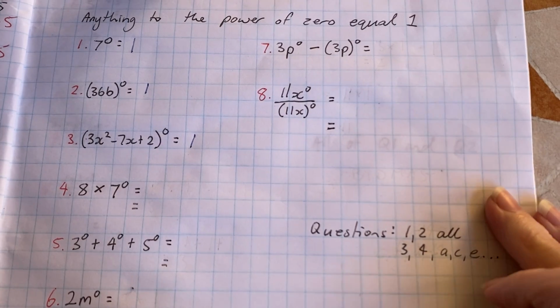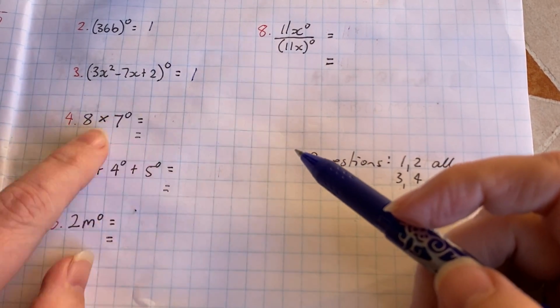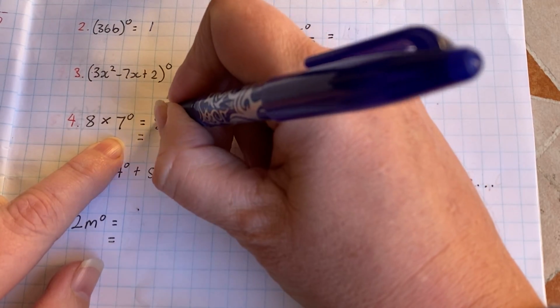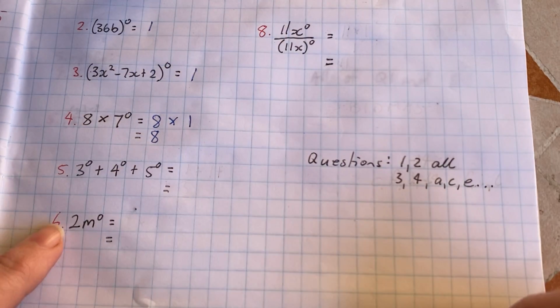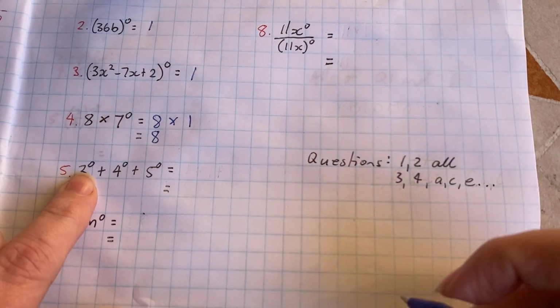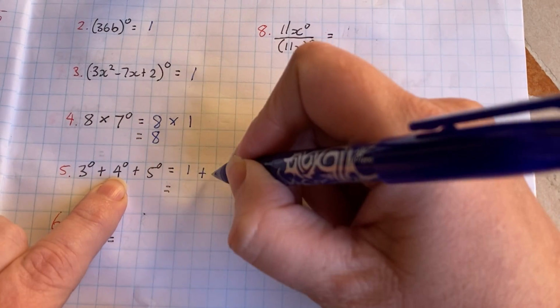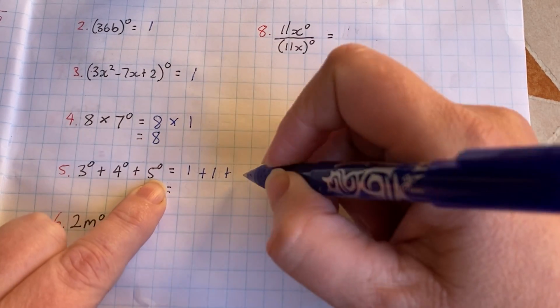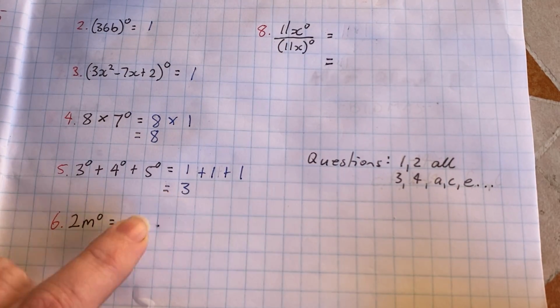Okay, we're just going to get slightly more complicated. So 8 times 7 to the 0, we know that 7 to the 0 equals 1. So that's the same as 8 times 1. Okay, and that equals 8. Let's try this one. 3 to the power of 0, well that equals 1, plus 4 to the power of 0, that's 1, plus 5 to the power of 0 is another 1, so altogether that equals 3.